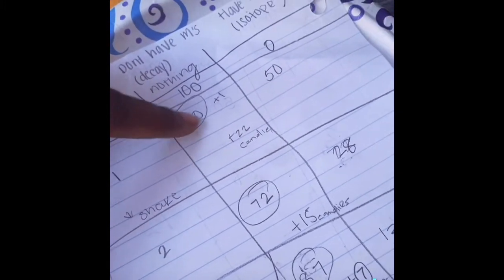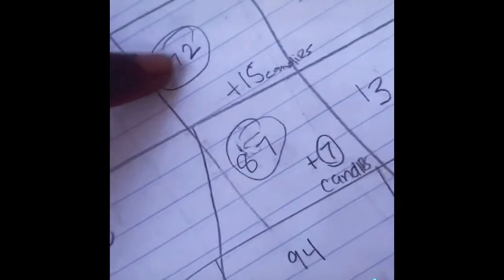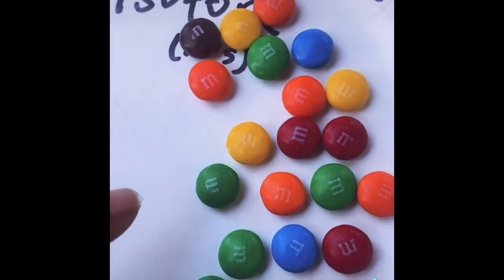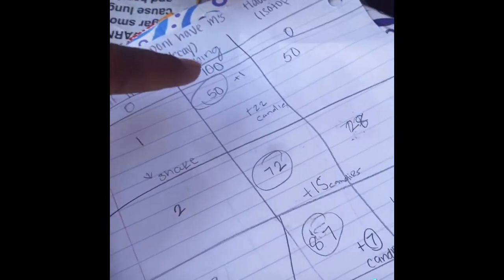Once again, we started off with 100 in decay and 0 in isotope. Then after we separated the decay and the isotope, we got 50. After we got 50, we added 22 candies inside of the decay from the isotope. Now we're left with 72 candies inside the decay and 28 candies inside the isotope. When you count 72 plus 28, it equals 100. And no matter what, it has to be 100. All of your half-lives have to add up to 100, no matter the number.